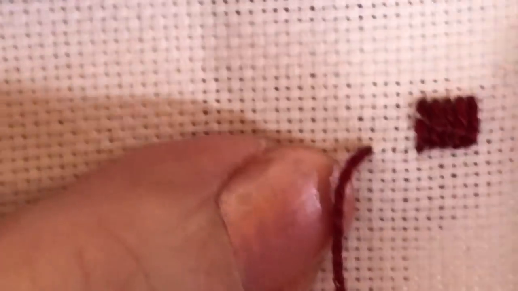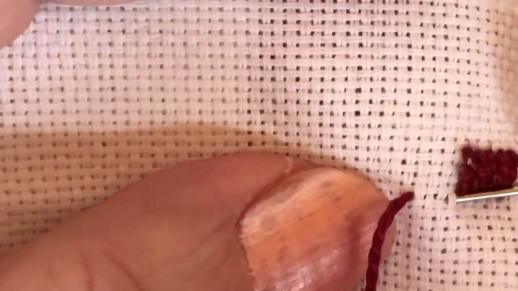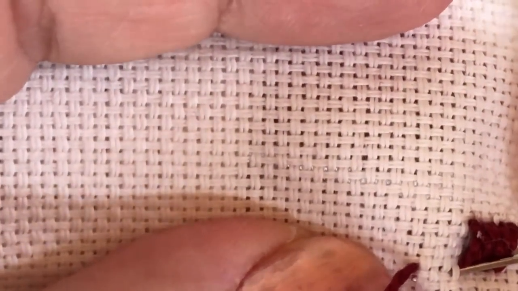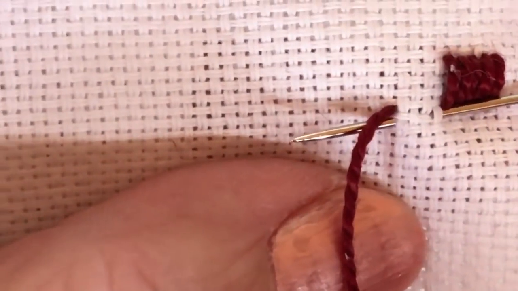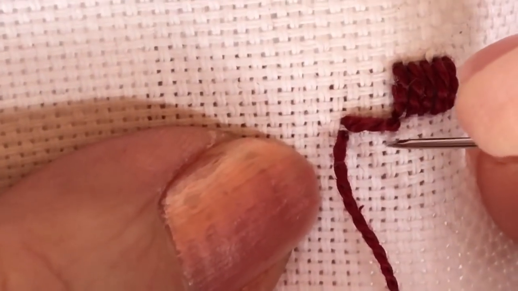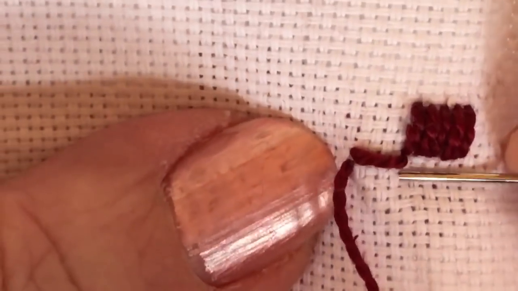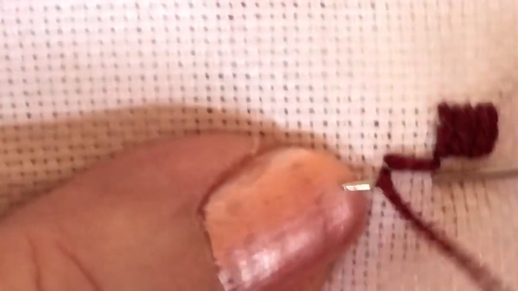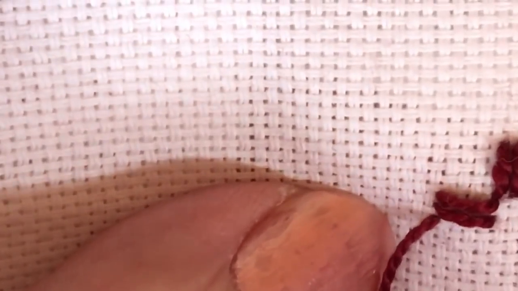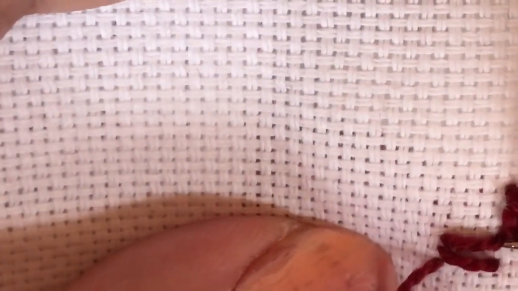So there you go. So now we're going to repeat that now. We're going to do 5 stitches over those 4 threads. So there's finishing 1, finishing 2, oh, do you see what I just did?